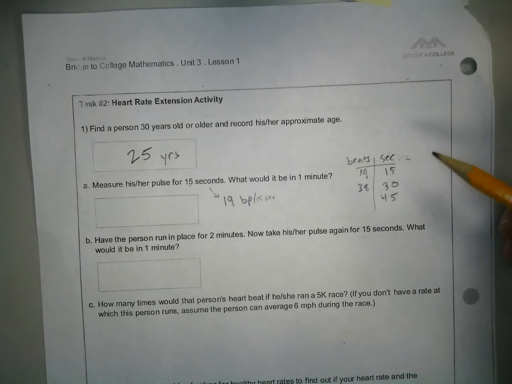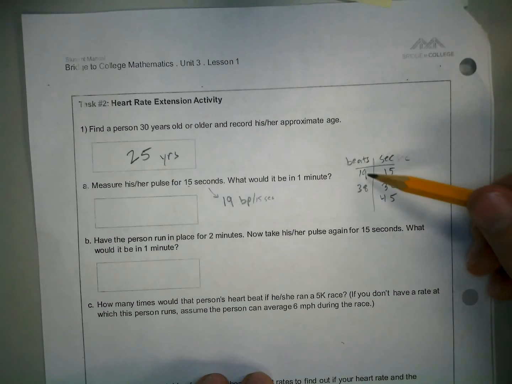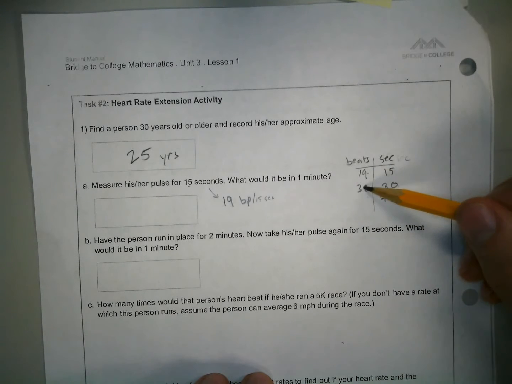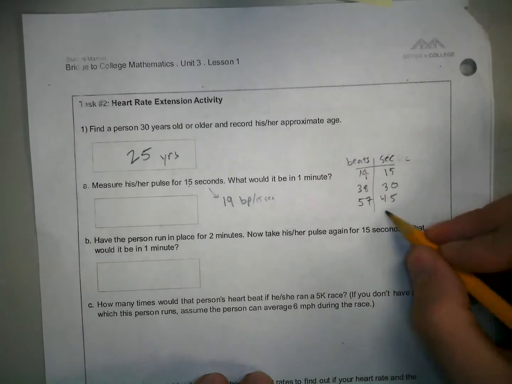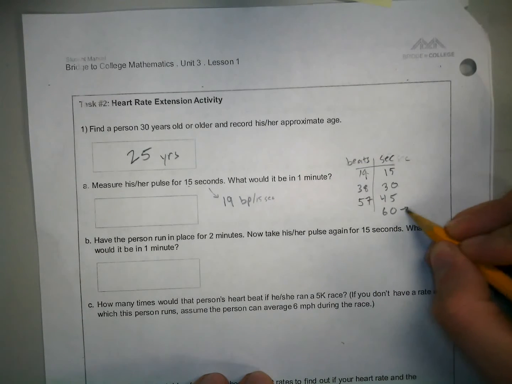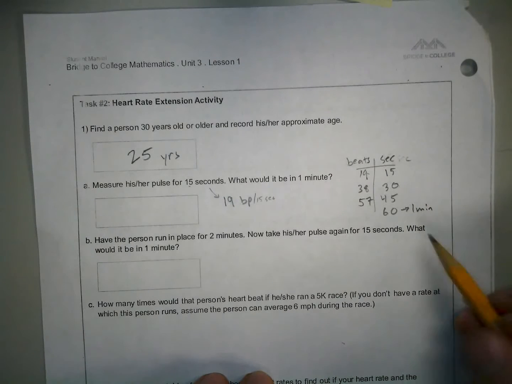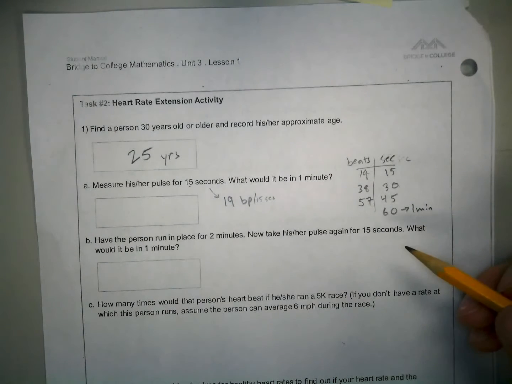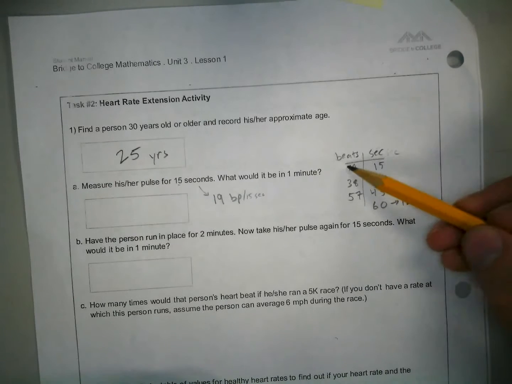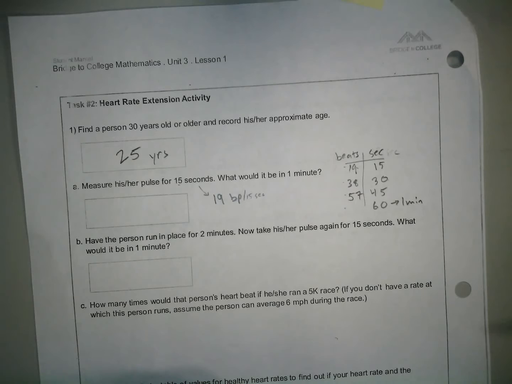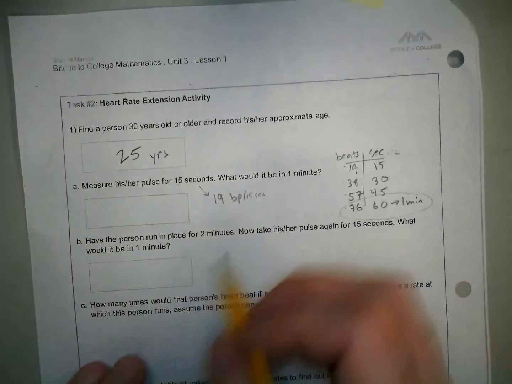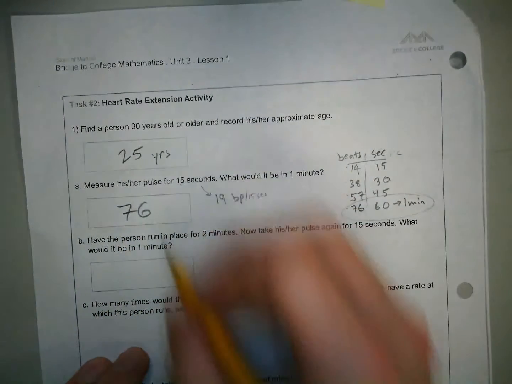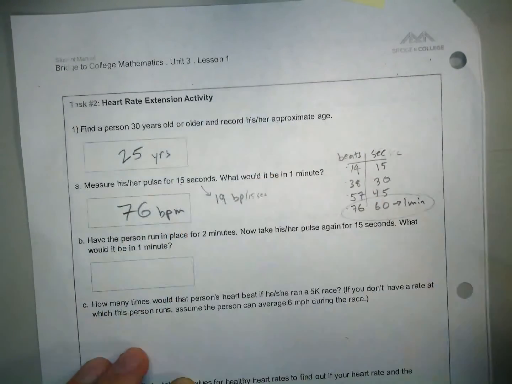We've got 3 sets of 19. We went 19 to 38. 19 again would give you 57. And if we add another 15 seconds, hey, that's 1 minute. 60 seconds is 1 minute. Add another 19, or in other words, 19 times 4, 1, 2, 3, 4 sections of 15 seconds, and we get 76 beats per minute. Then we can do beats per, BPM, beats per minute.